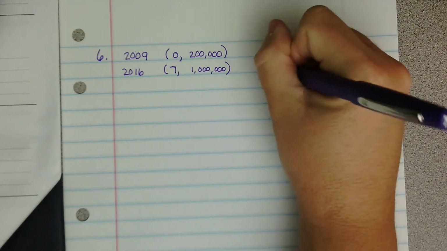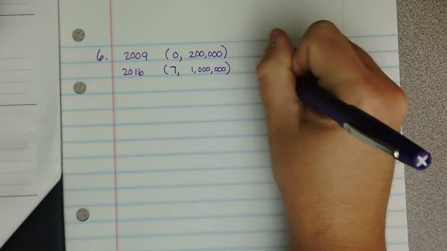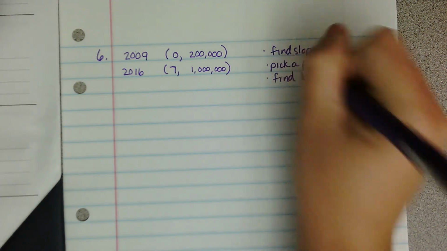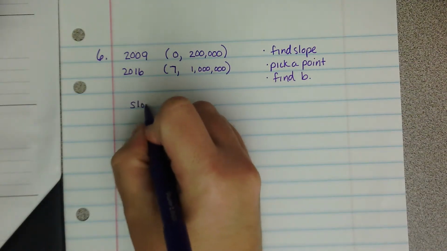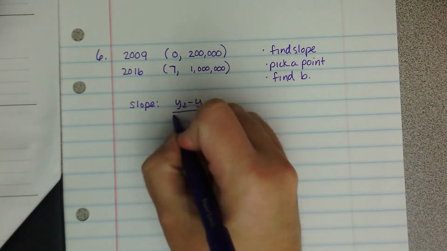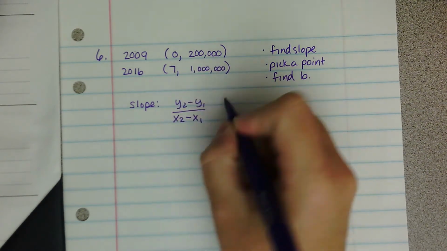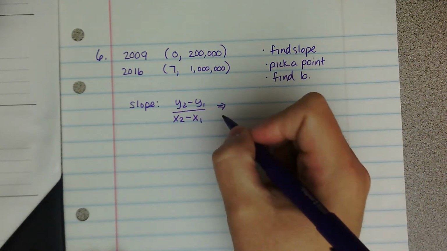We're going to pick a point. And then we're going to find the b. So first part is slope formula. Slope formula is going to be y2 minus y1 over x2 minus x1. These numbers are large, so be careful you don't lose a 0, especially if you're using a calculator.